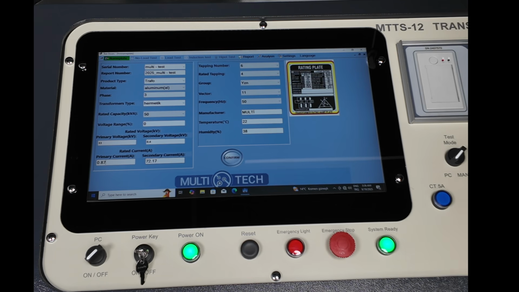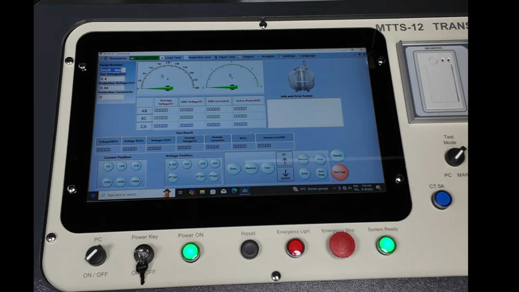We must fill in the total number of tap positions, rated tap, connection group, vector group, frequency, manufacturer, temperature, and humidity values accurately and completely. After entering the nameplate information correctly, we click the Confirm button. The system first directs us to the no-load loss test.